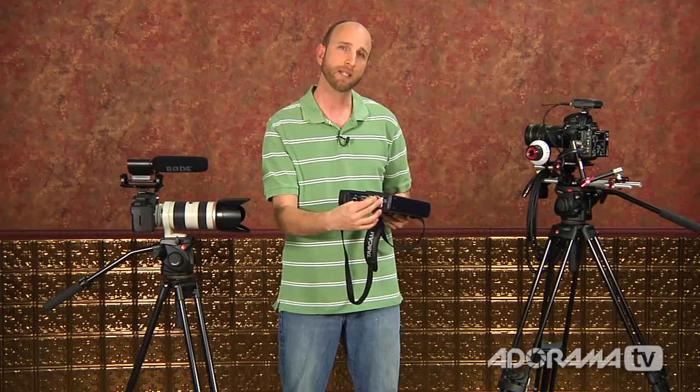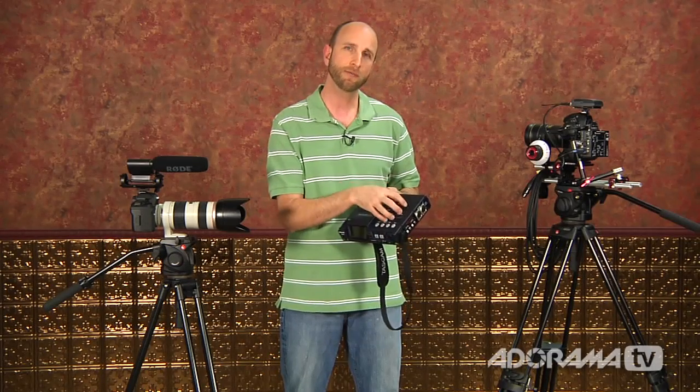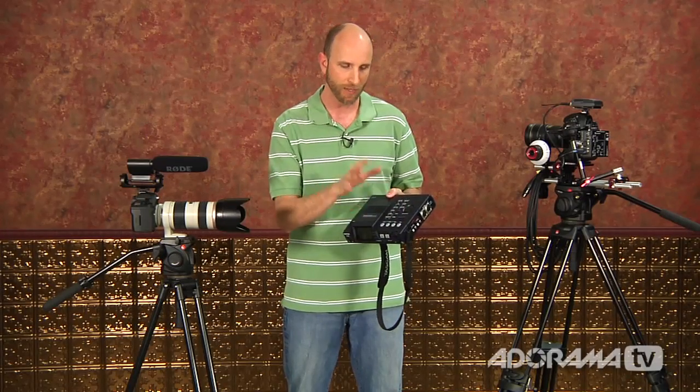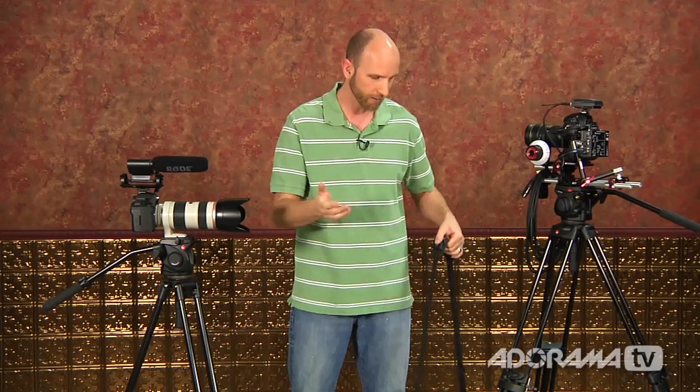So this has a balanced input, and it also allows you to do all kinds of things specifically for audio that's more advanced than the built-in stuff that you have on your camera. So that's one option. The disadvantage of that is then you have to go into post-production and you have to sync the audio to the video, and so that's an extra step. But usually you'll get better audio separating video and audio.